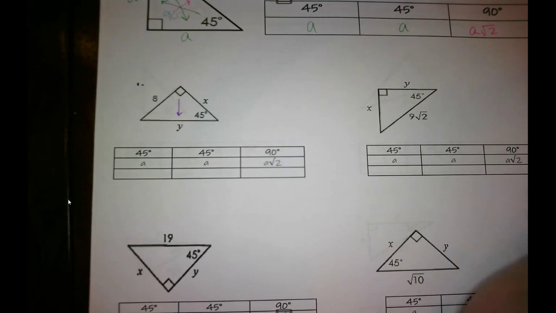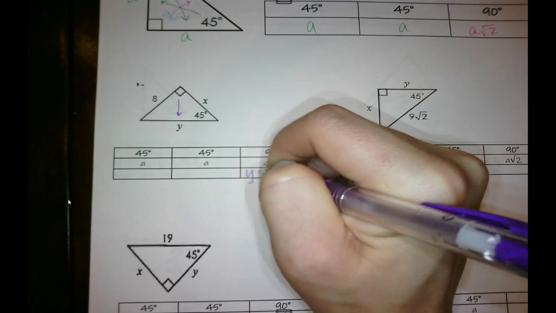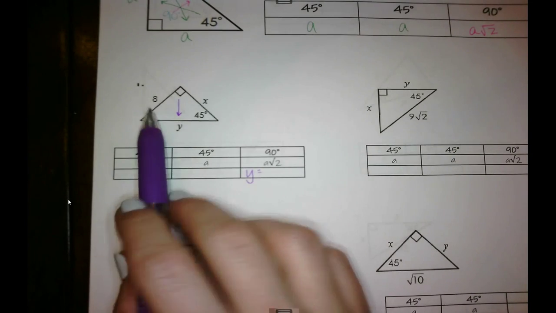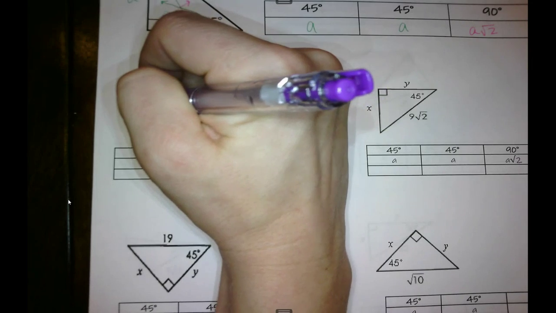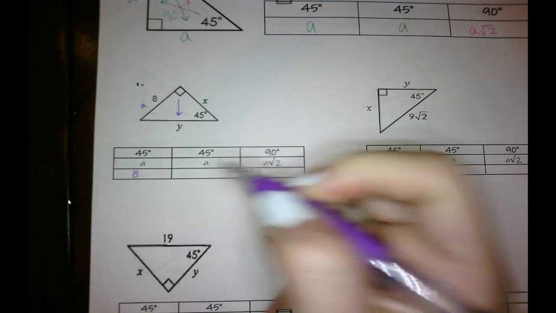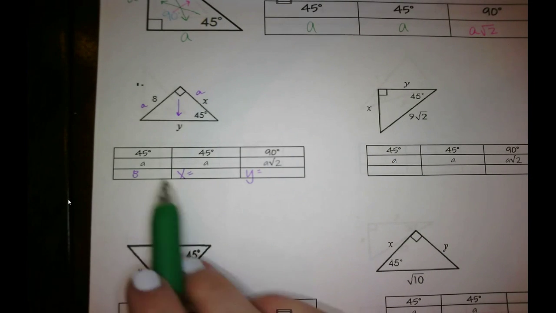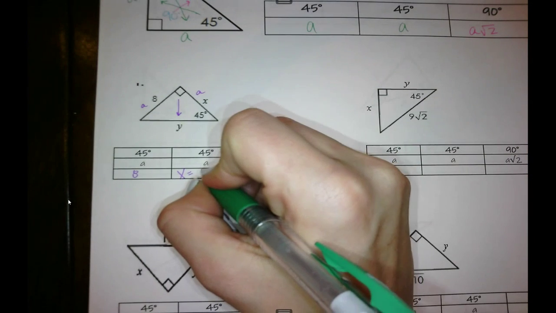The y is our hypotenuse, so it's the one that's across from the 90. And so that means that this is an A, or a leg, and this is an A, or a leg. So those two legs have to be the exact same.